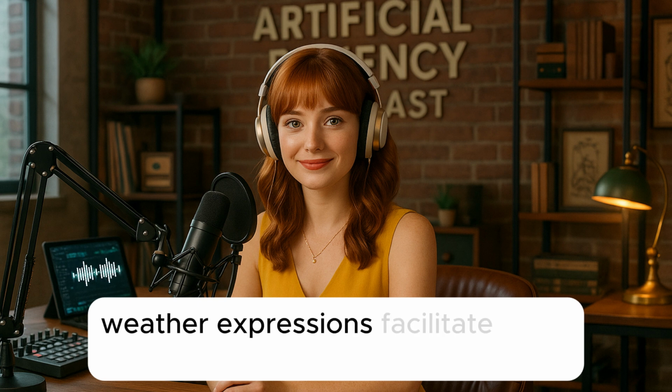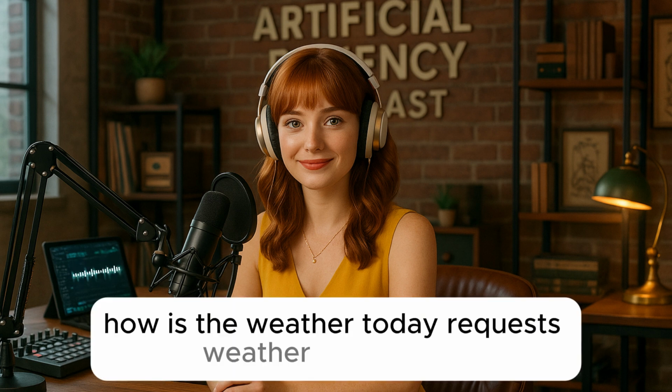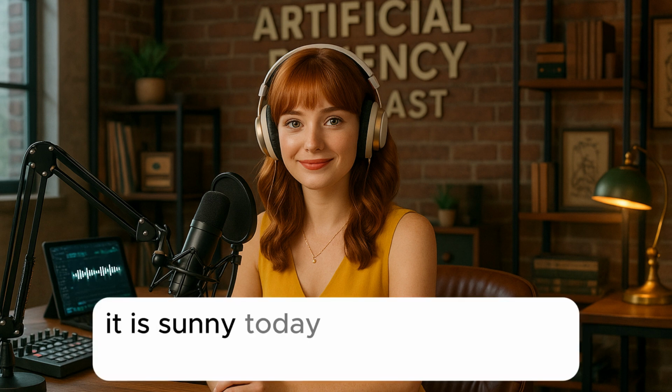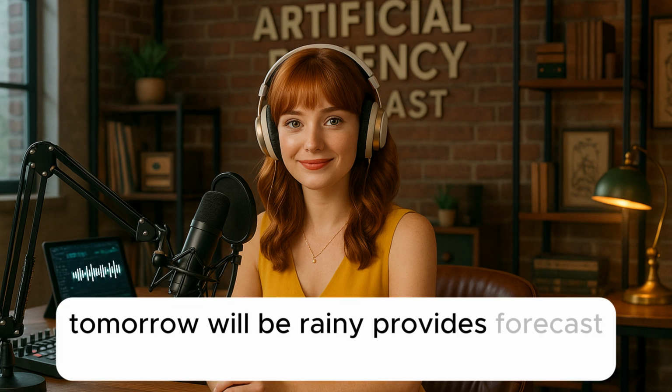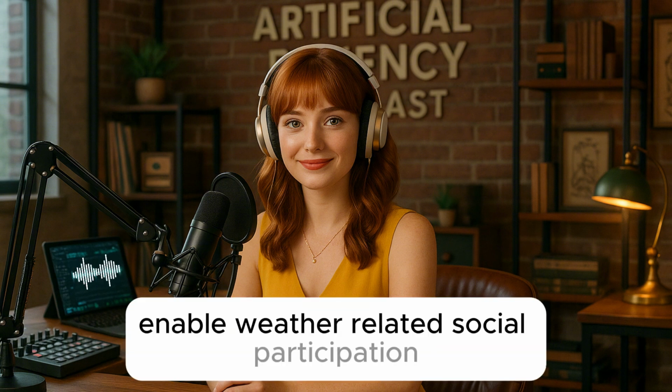Weather expressions facilitate daily social interaction through common conversation topics. How is the weather today? Requests weather information. It is sunny today. Describes current conditions. Tomorrow will be rainy. Provides forecast information. These phrases enable weather-related social participation.